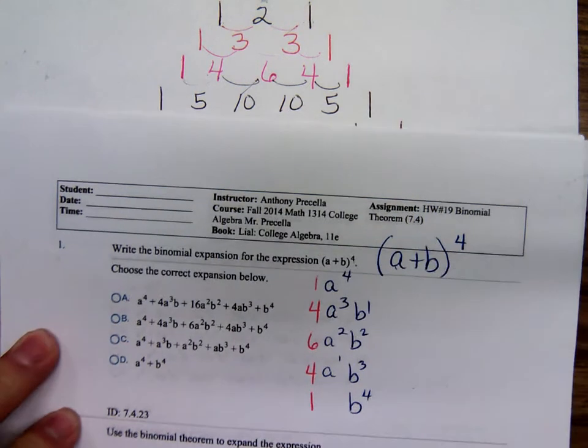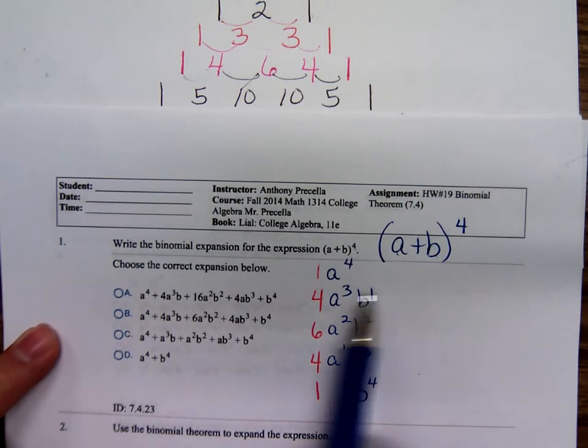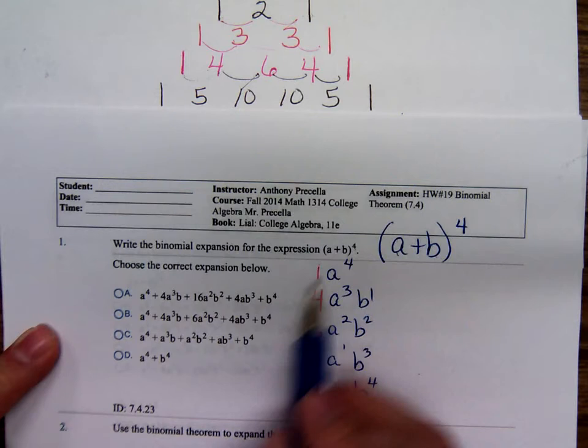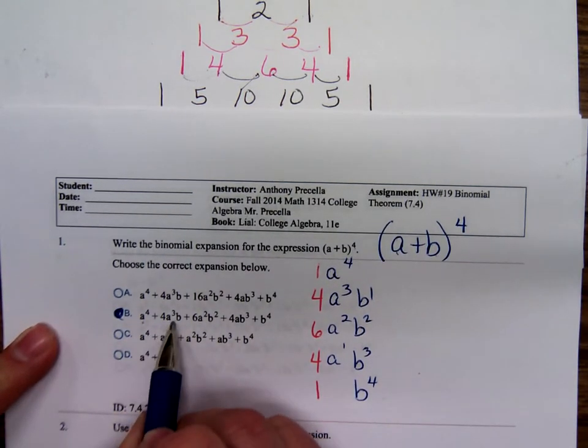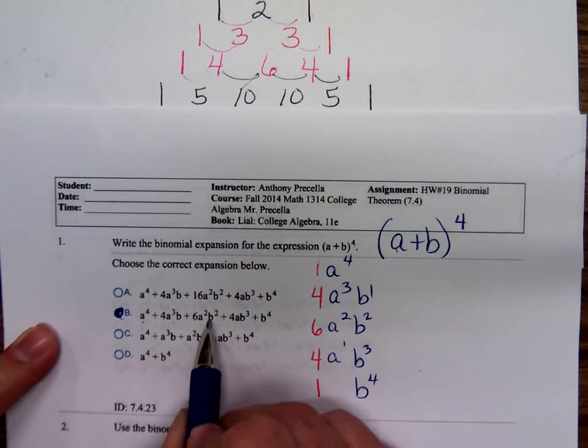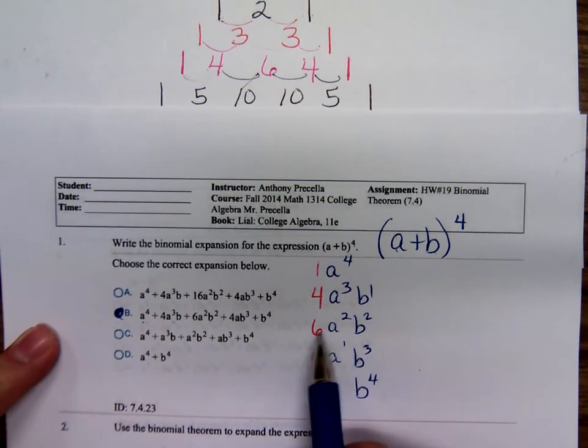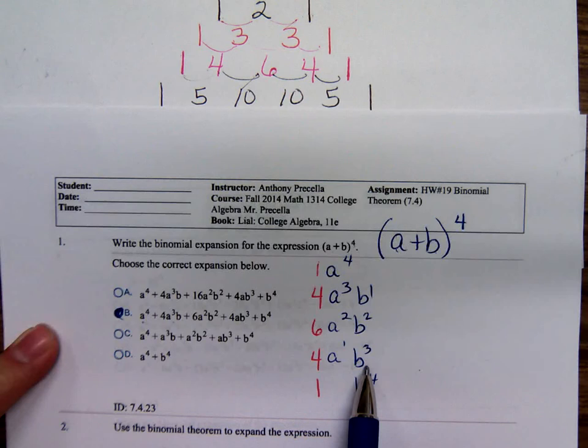And I have it written vertically. Let's see, which one is it here? It's written out horizontally. A to the 4th plus 4a cubed b plus 6a squared b squared plus 4ab cubed plus b to the 4th.